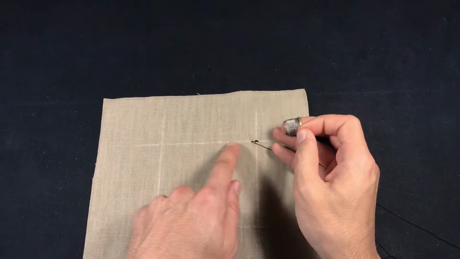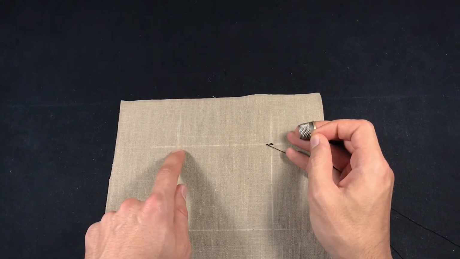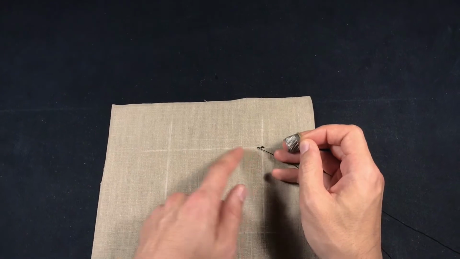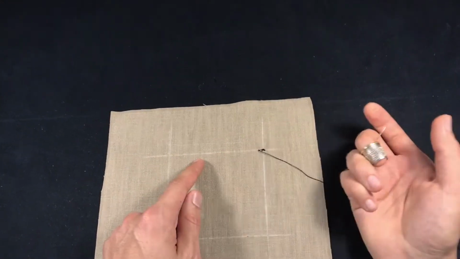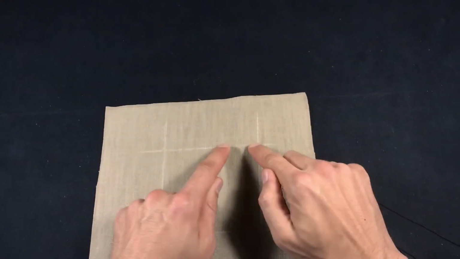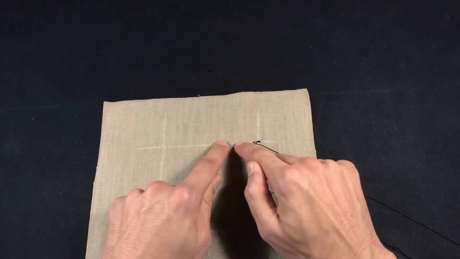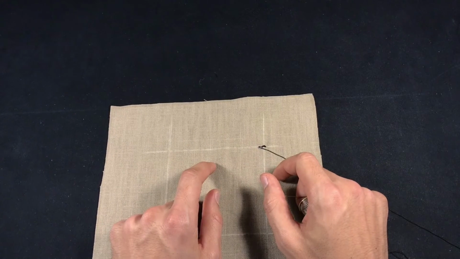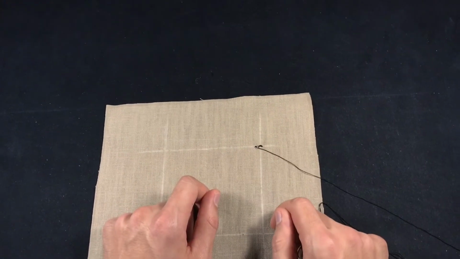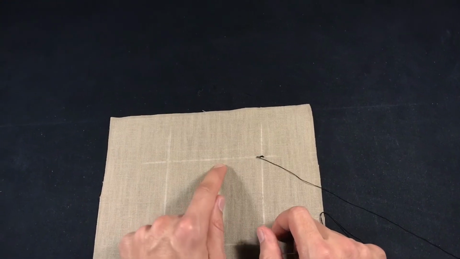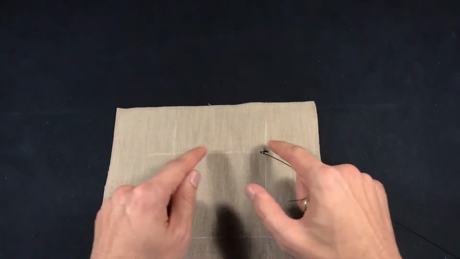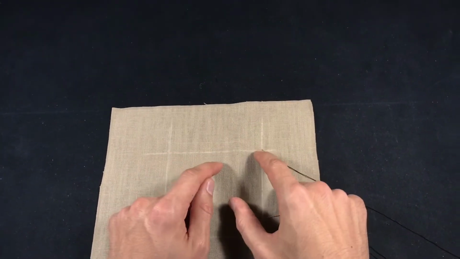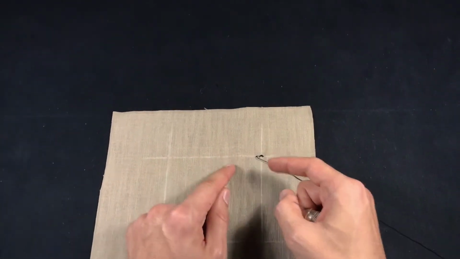Then we're going to do a running stitch all the way to the end, and we can do a small stitch or a big stitch. What's the difference? The small stitch traps smaller areas of fabric in between each stitch, or smaller amounts of fabric, sorry. The bigger stitch is going to trap bigger amounts of fabric in between each stitch. At least it has the capacity to do so.